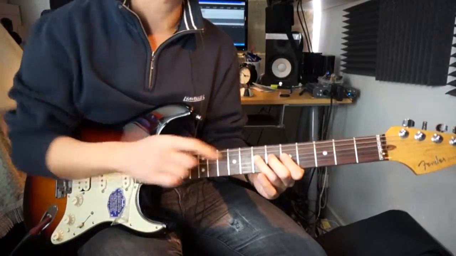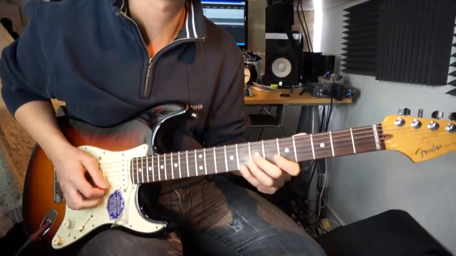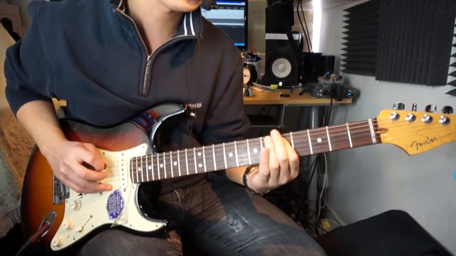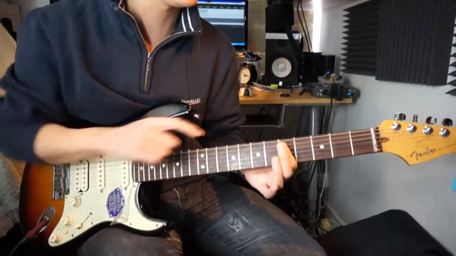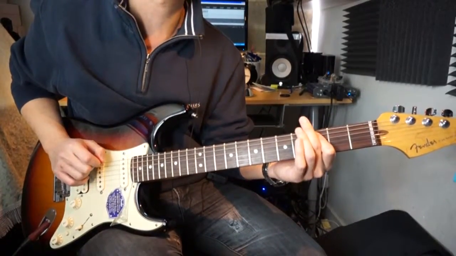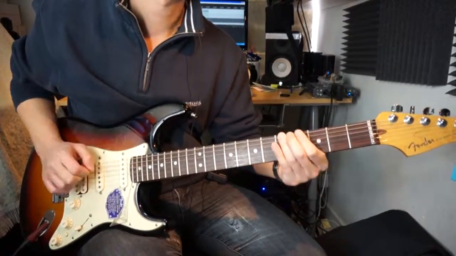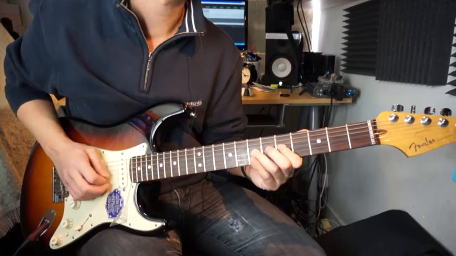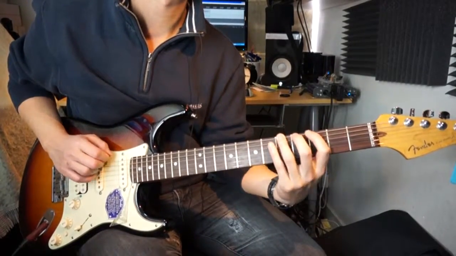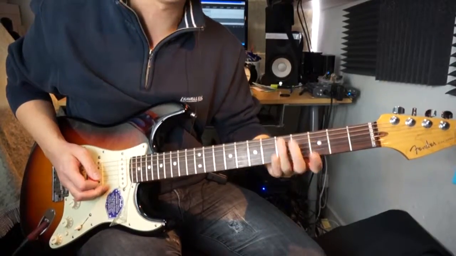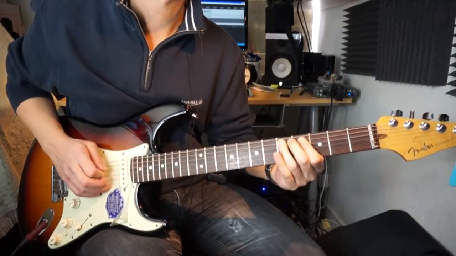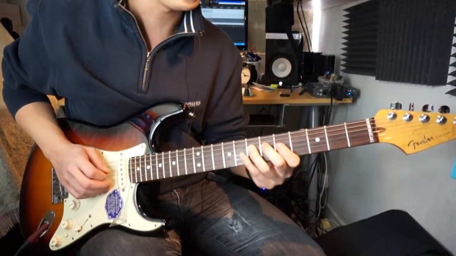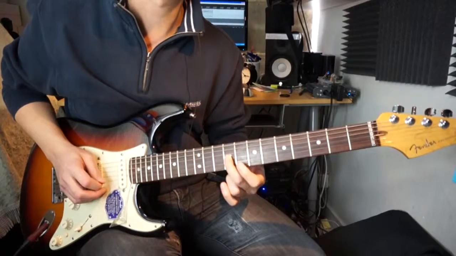So if you grab the 7th fret of this pattern here, you can play these 4 notes, reaching the D here, and then you shift with your 1st finger, grab the C. You have another lick there. And then you can go up, of course.